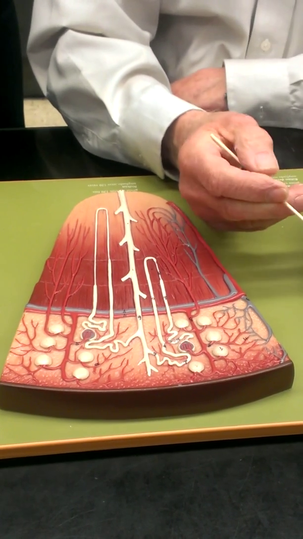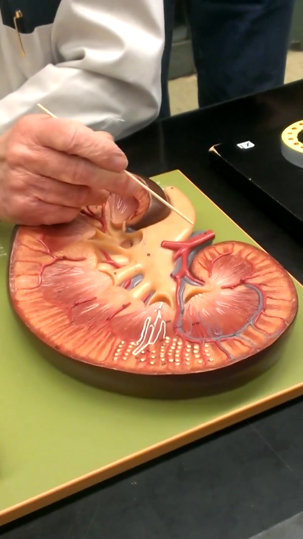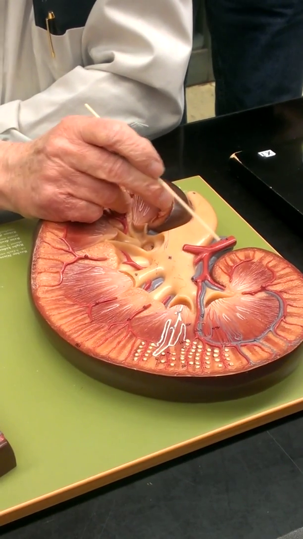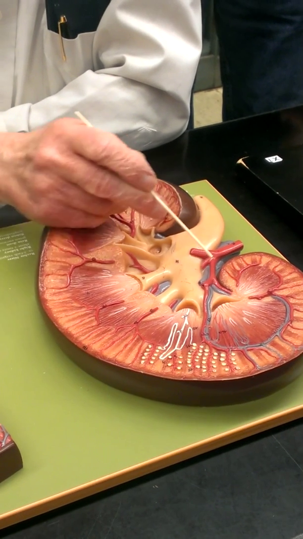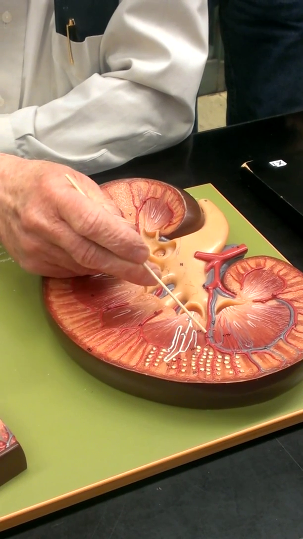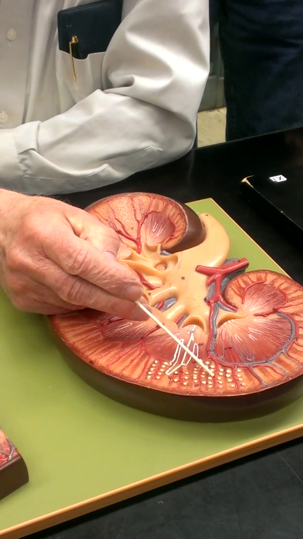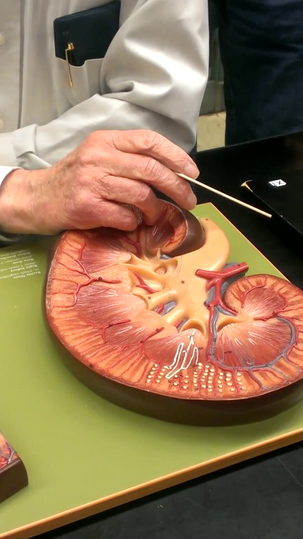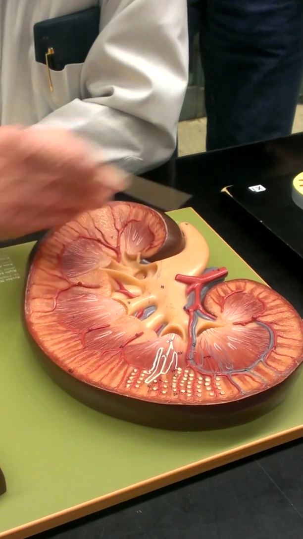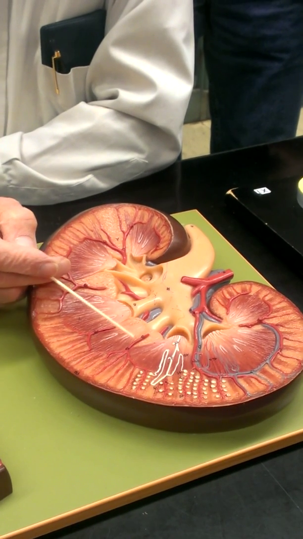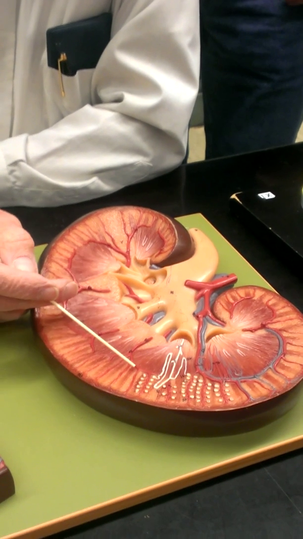Going back to this one, let's review. We have renal artery, we have segmental artery, we have interlobar artery, we have arcuate artery, we have interlobular artery. Okay, and same thing here: interlobar, arcuate, interlobular.